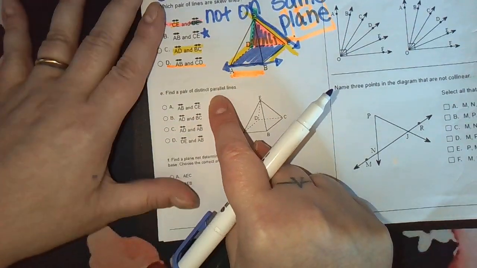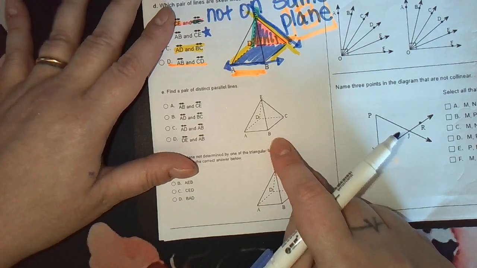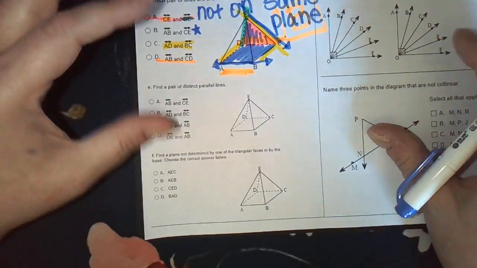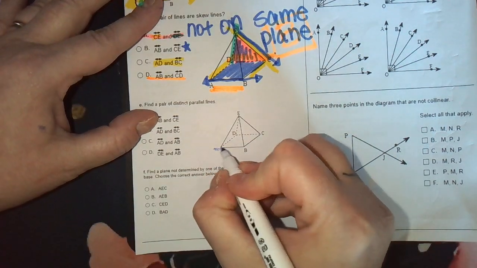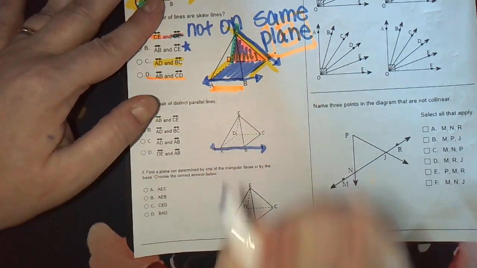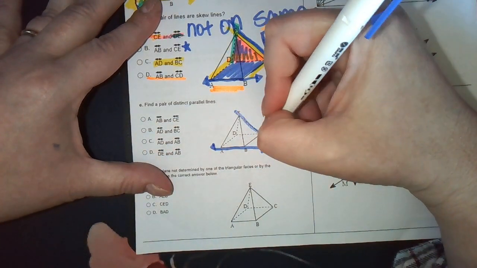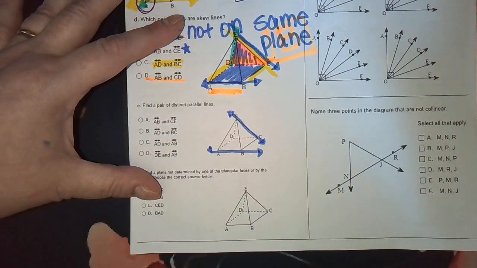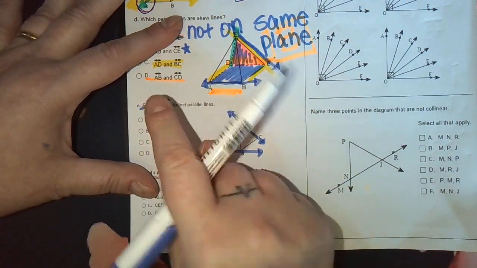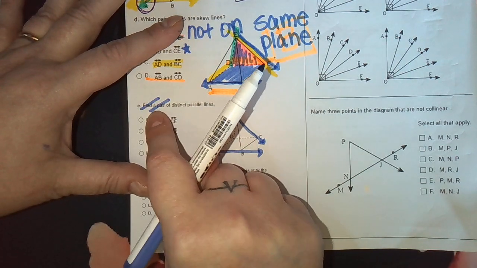But parallel, it doesn't say anything about that. So they could be on the same plane. So let's watch out. Okay, part A says AB and CE. Yeah, okay, those are not parallel. Parallel means like they're running up beside each other and they're never going to touch.